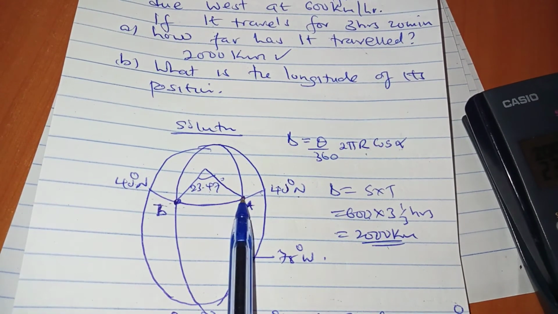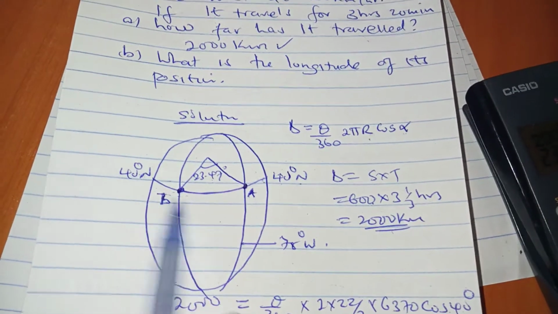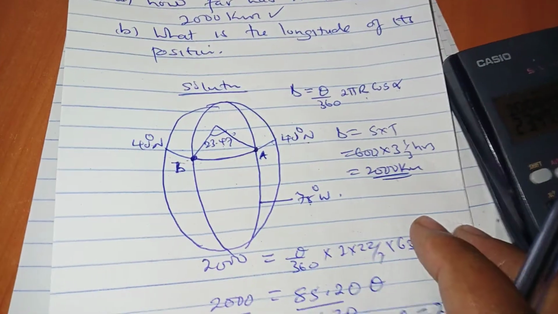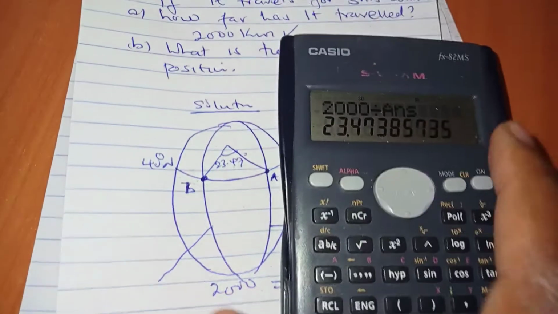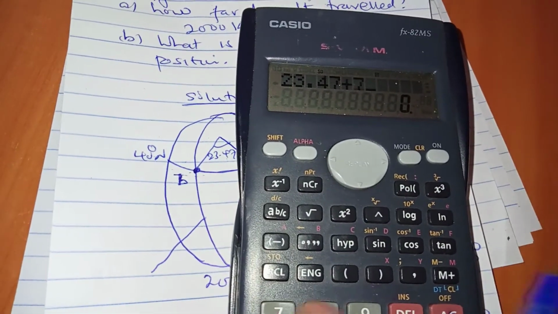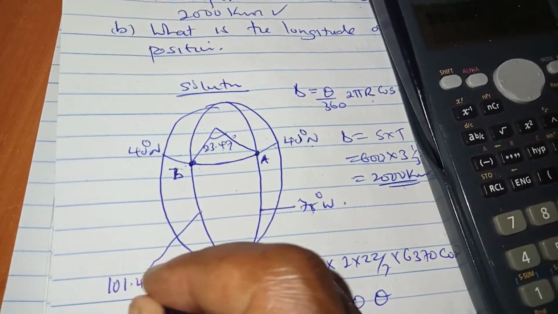23.47 degrees from A, and because it moved to the west, we are going to add 23.47 to 78, and we know what this longitude is. So when you add, 23.47 plus 78, you get 101.47 degrees.